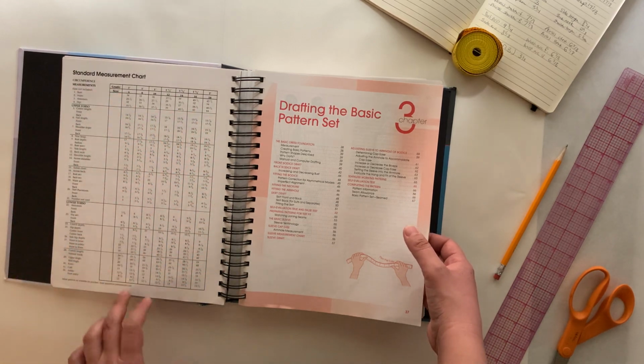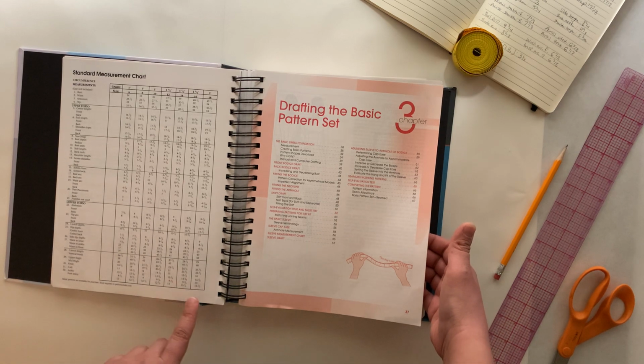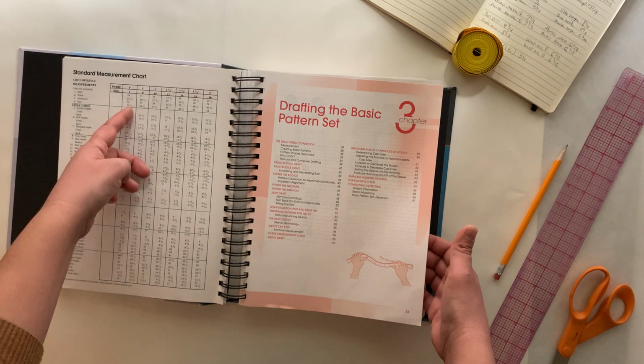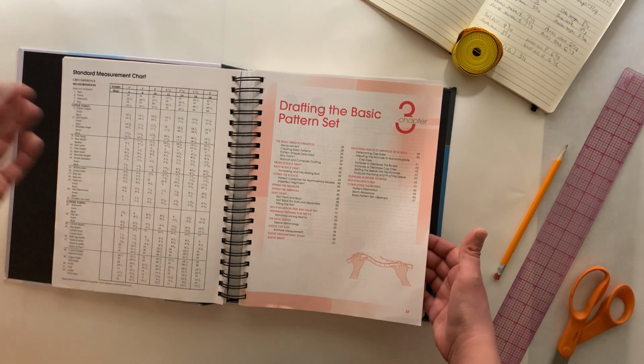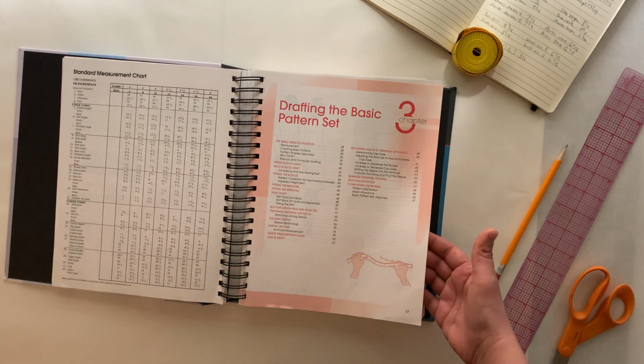This is a nice handy standard measurement chart. It can be found on page 36 of the text. This is really helpful to double check your measurements when you're using the form. Standard size 6 through 18. You can also use this to draft a sloper set of any of these sizes since all the measurements are also given. Okay, so I'm gonna go ahead and draft my size 8.